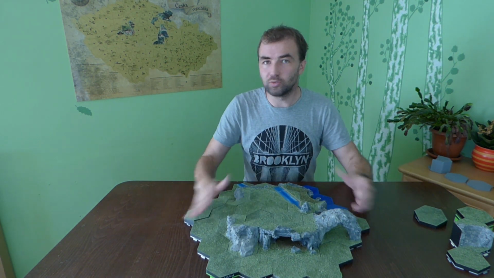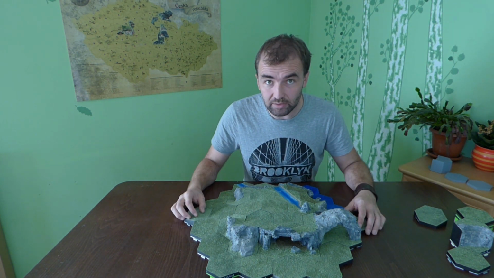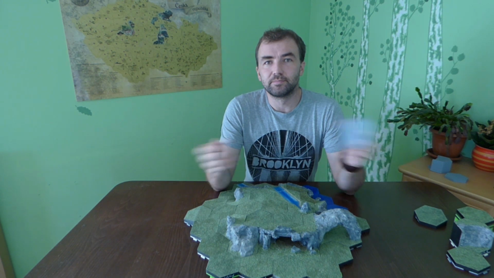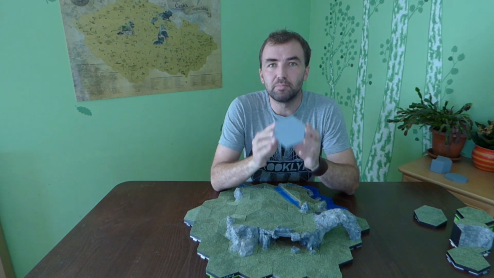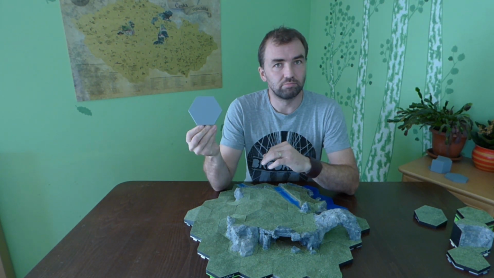So you can create almost anything you wish. You can create rocks, mountains, hills, oceans, islands, whatever you like. And what's the best of it? You can print as many of these simple tiles as you want and make them look like yours.